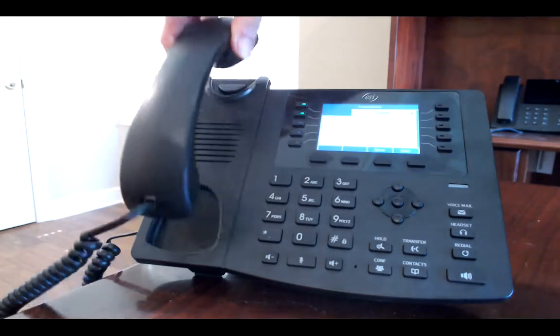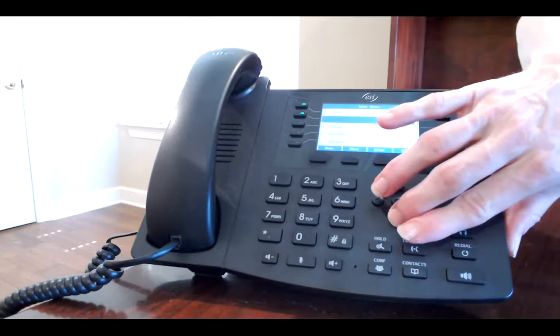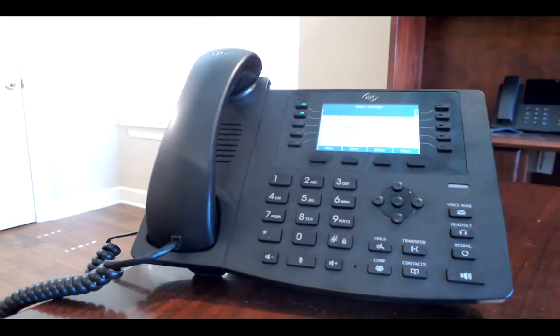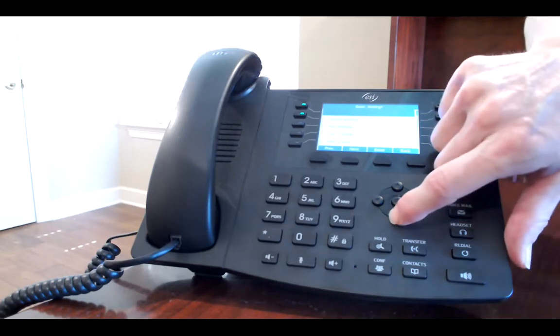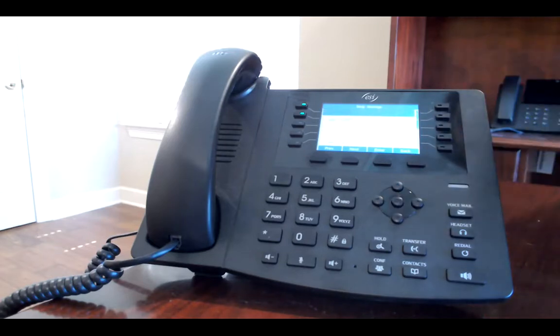If you would like to set ringtones on your phone to change the sound that your phone makes when you have an incoming call, press the menu button and then scroll to settings, which is number 3, and then number 1 for basic settings. So I'm pressing the OK to select each one of these. Then I'm going to scroll to ring settings, number 3, and then number 2, ring type.